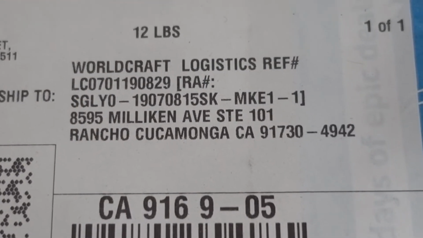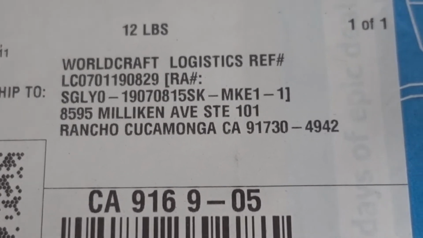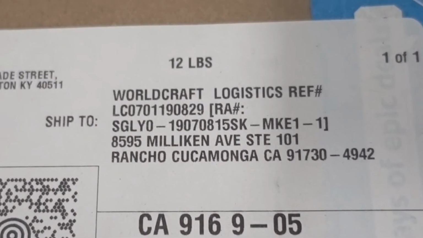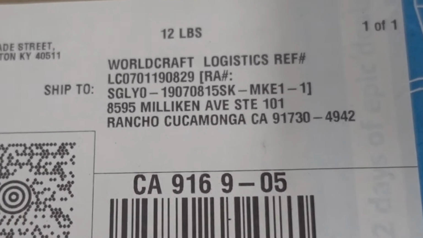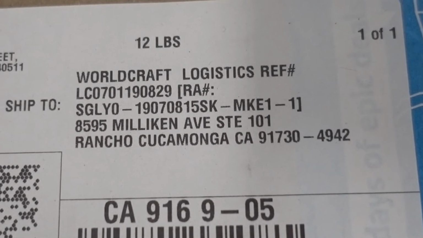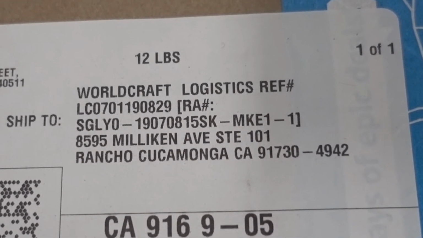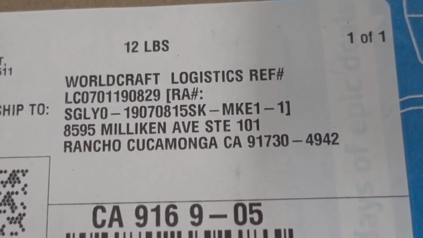If you decide to use Worldcraft Logistics, please ask for a reference number first before you send your shipment to us. Because if every customer sends us a package that's Amazon removal and it's Worldcraft Logistics, there's no way for us to know who is who.